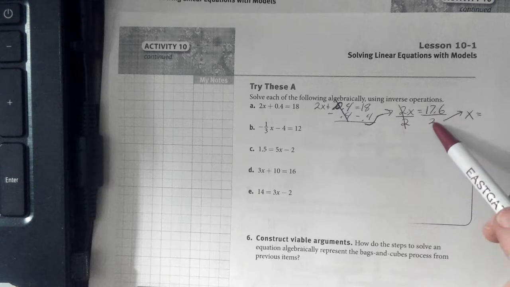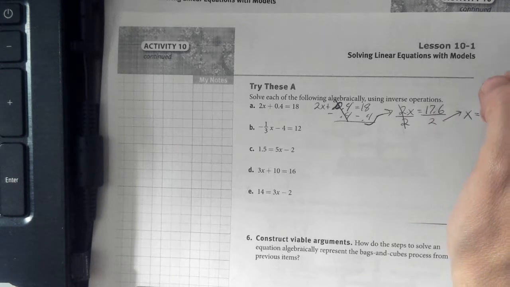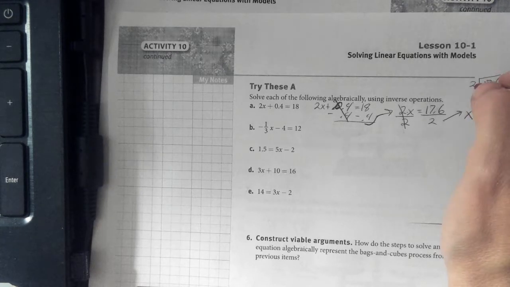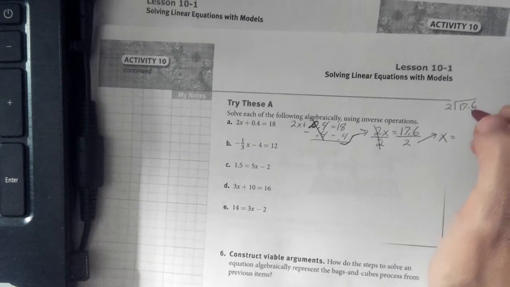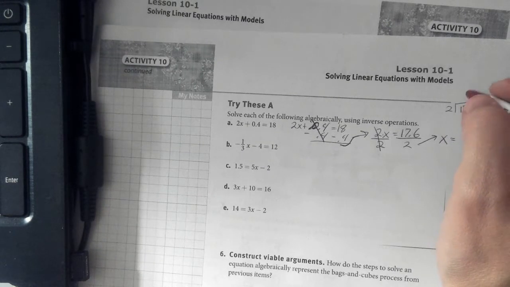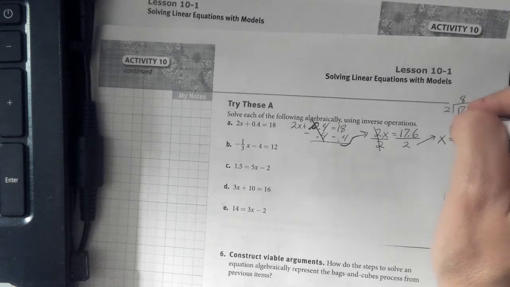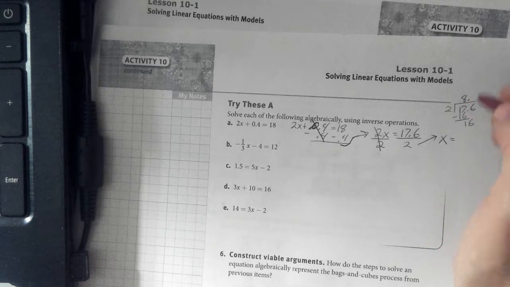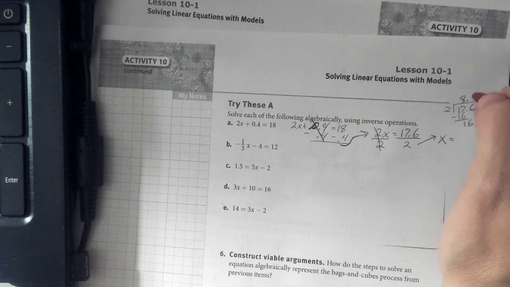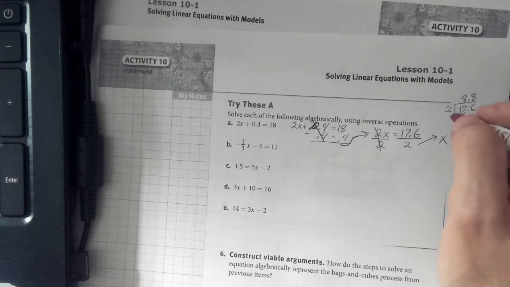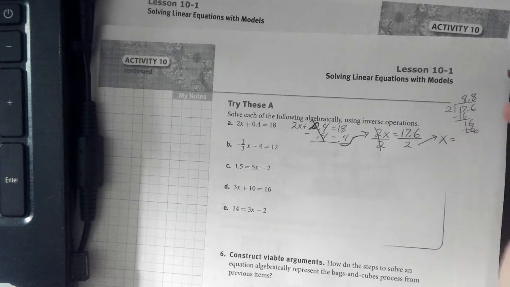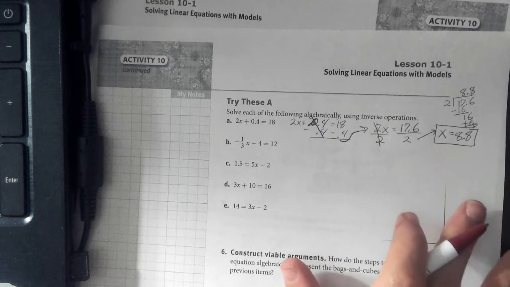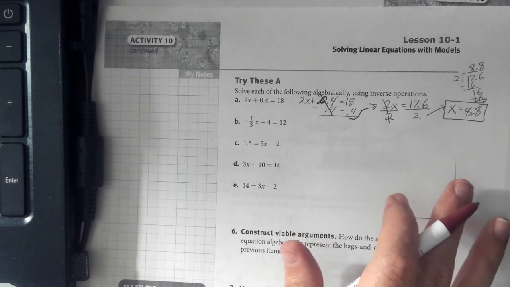And then 17.6 divided by 2, well, let's see, 2 times 9 is 18, so 2 times 8, 16, it's 1, and down to 6, and then 2 goes into 16 8 times, so this is going to be 8.8. Okay, so there's that one.